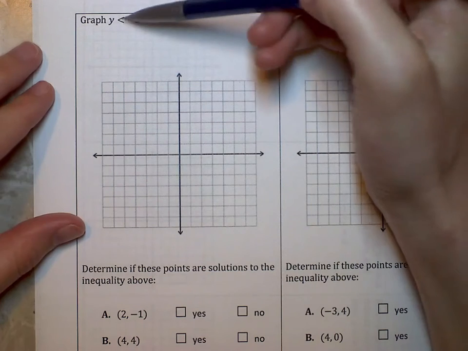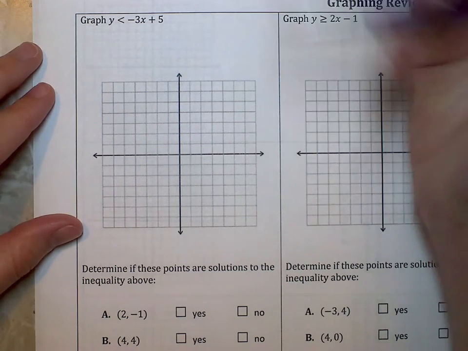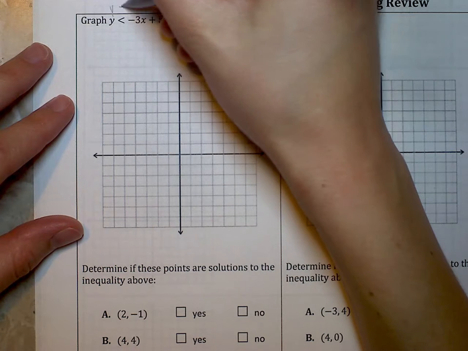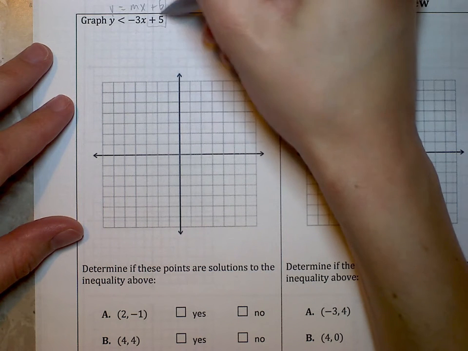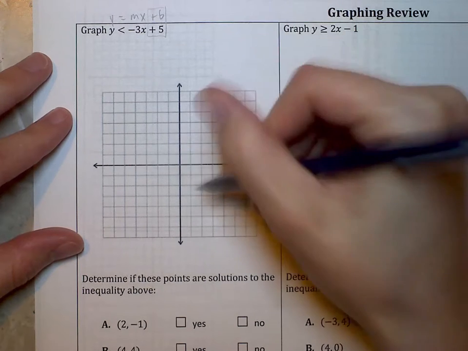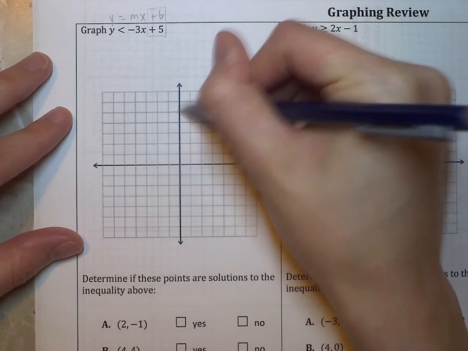Okay, I'm going to graph y is less than negative 3x plus 5. So first, I notice it's in y equals mx plus b form. So that means I'm going to begin my graph at the y-intercept. 1, 2, 3, 4, 5.